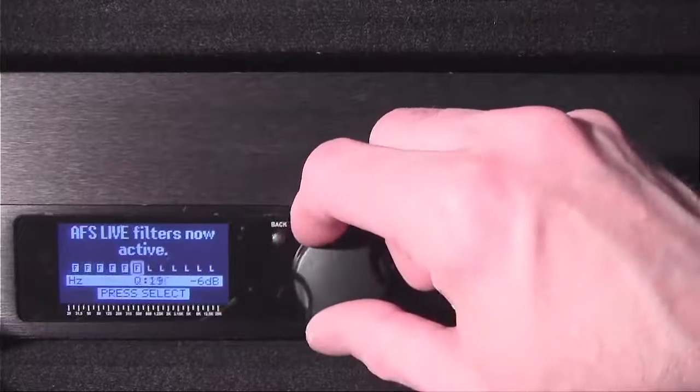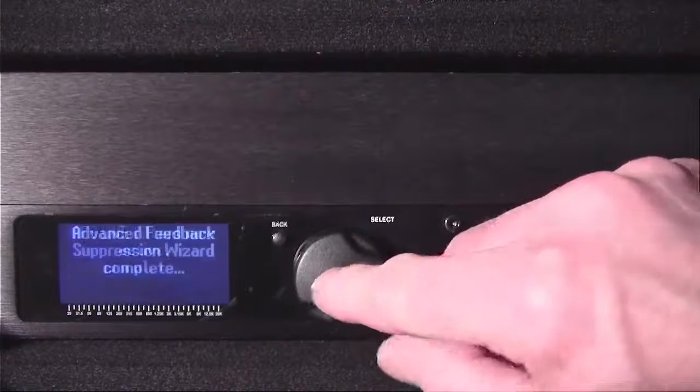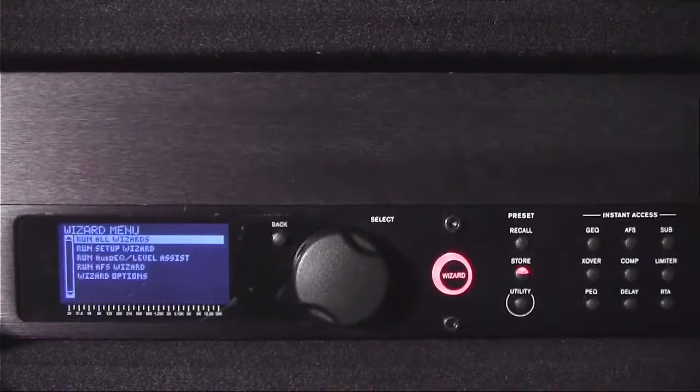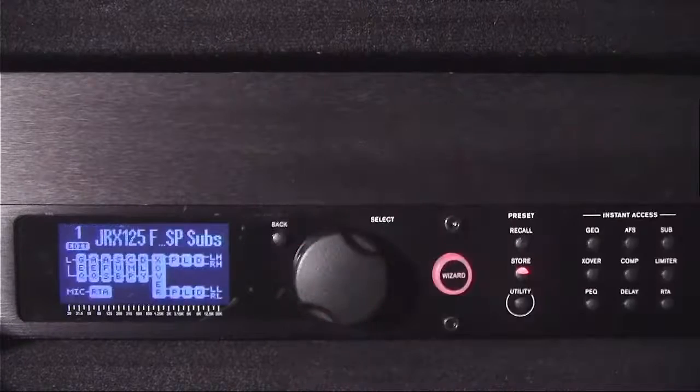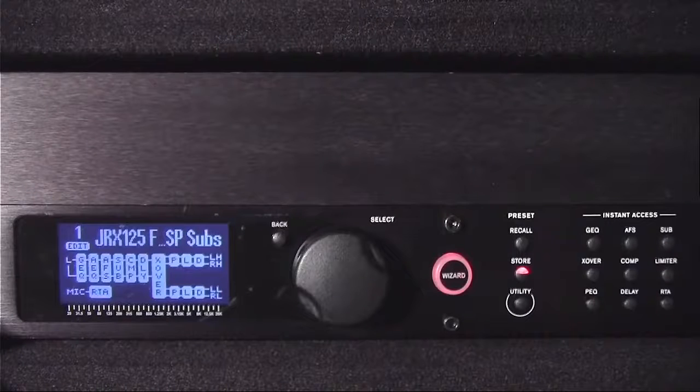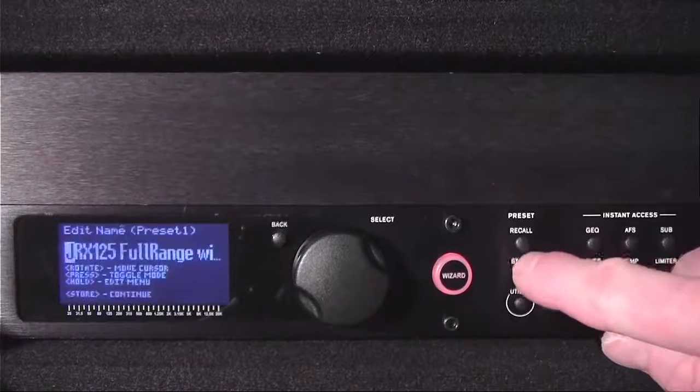You can now see the AFS filter details in the display. That completes all the wizards in the PA2. To store the preset, press the Store button 3 times.